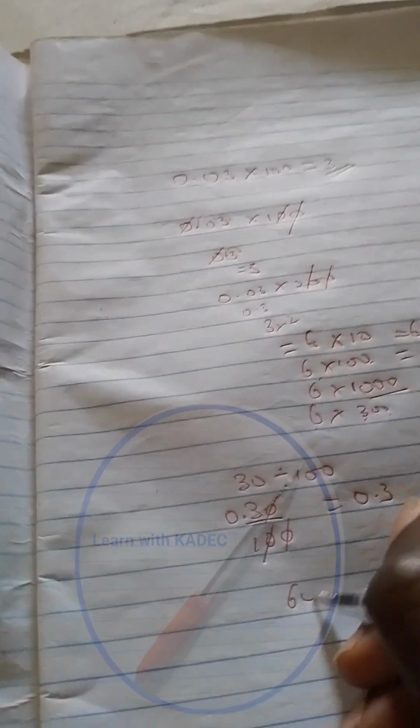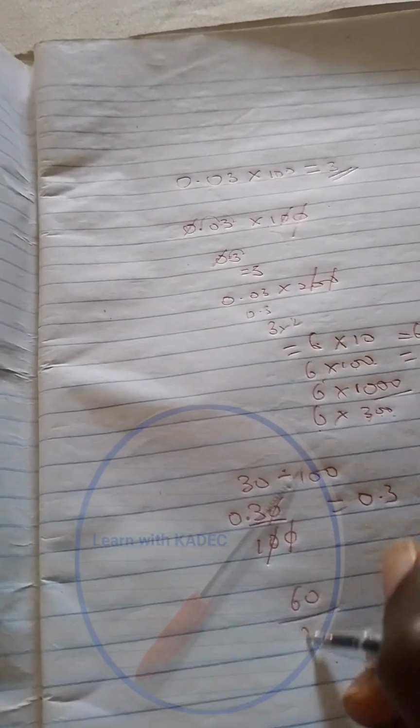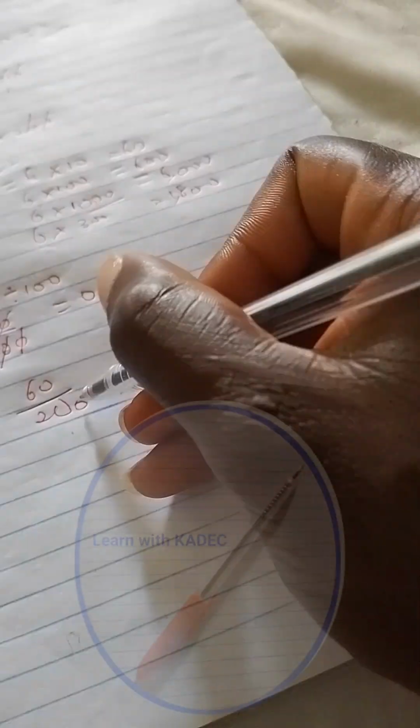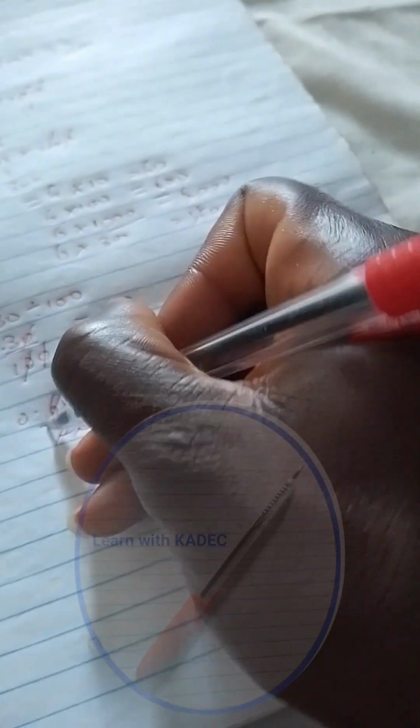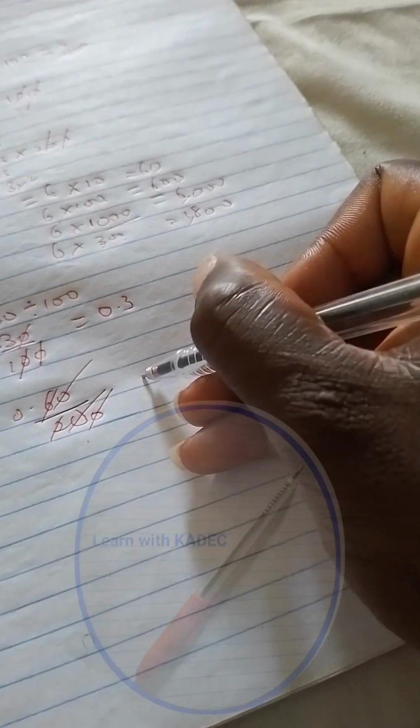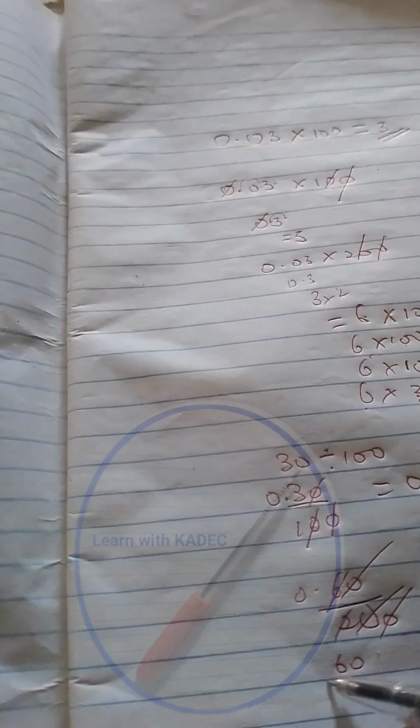If I have something like 60 divided by 20, okay, let's make it 200 so we can have a decimal point here. This goes away with this, and this puts the decimal point here. Why cancel this 6? I will still have 0.3. Let me break down what I did.